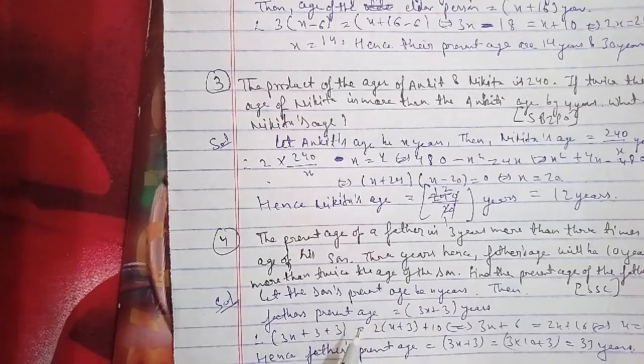Let's go ahead with another question, the fifth question of the session. The question states that Rohit was four times as old as his son 8 years ago. After 8 years, Rohit will be twice as old as his son. What are their present ages? We'll go ahead.